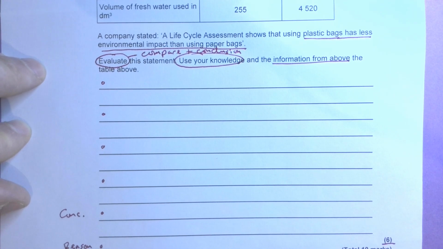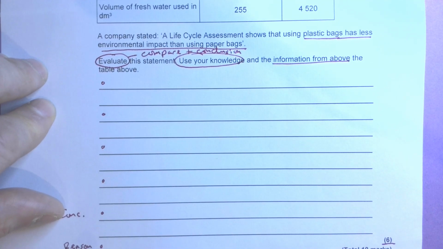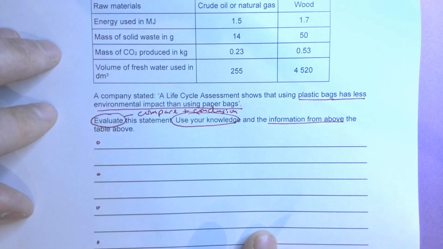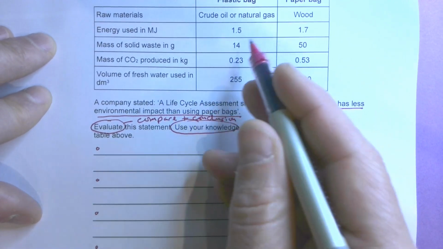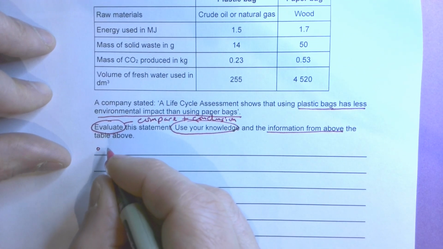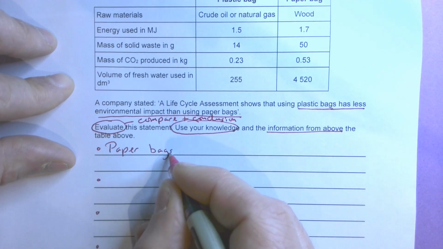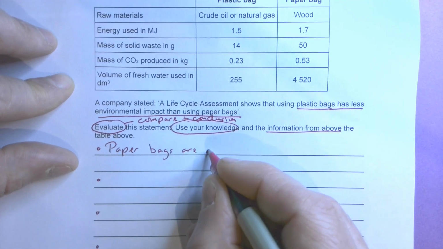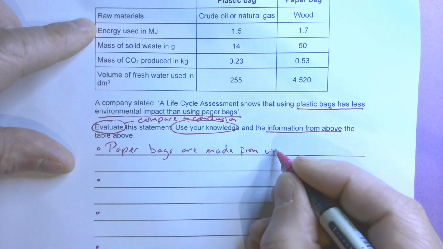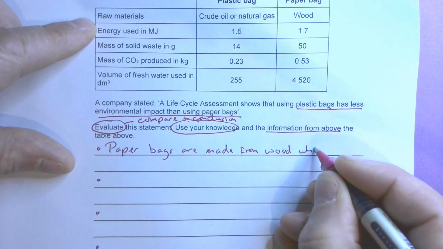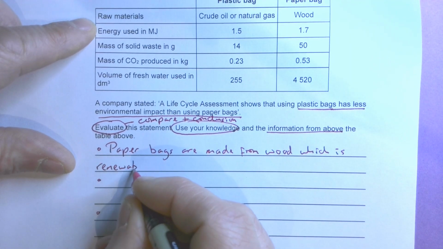Okay, so I can either make statements about plastic bags, what are great about plastic bags, and some positives and negatives, or I can compare each one. So I'm going to use information here and compare. So paper bags are made from wood, which is renewable. Okay, it can be grown quicker than it's used.